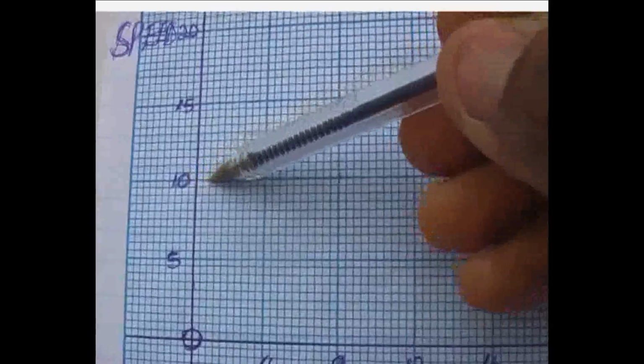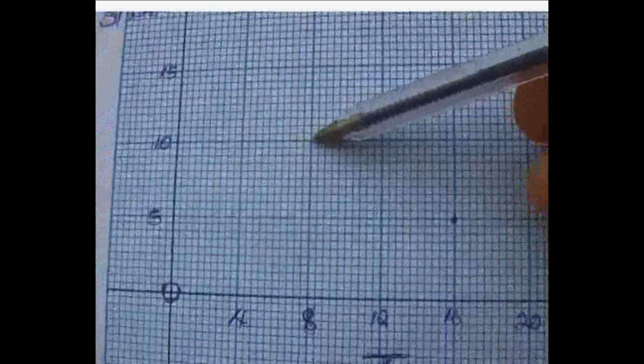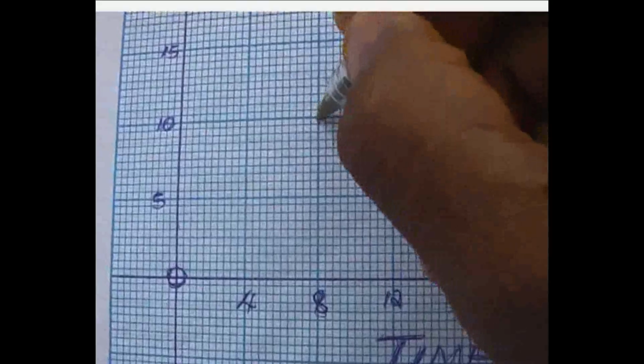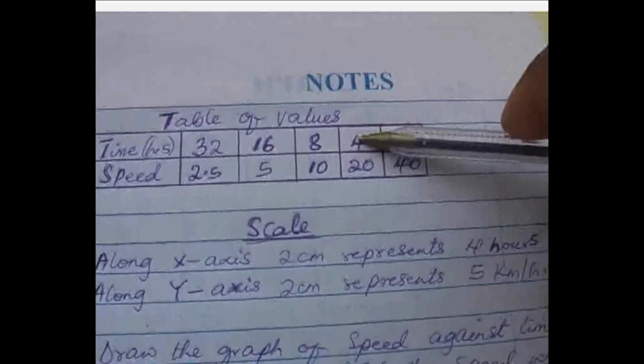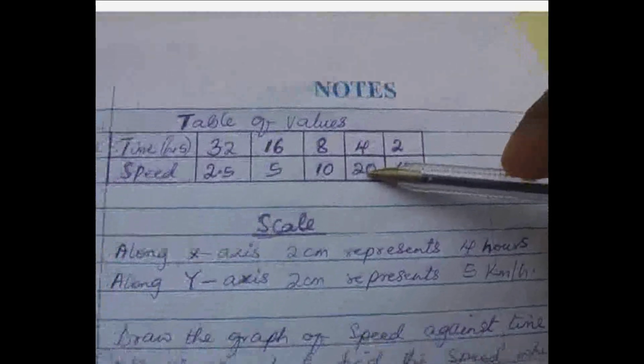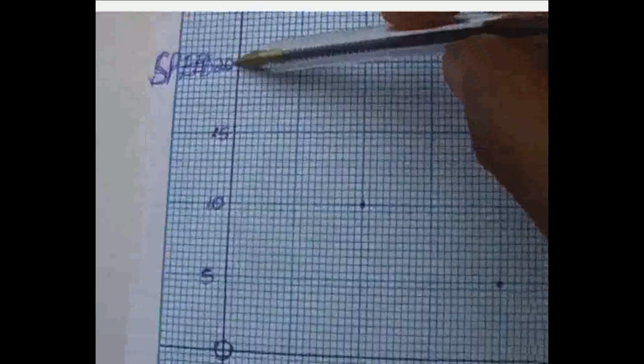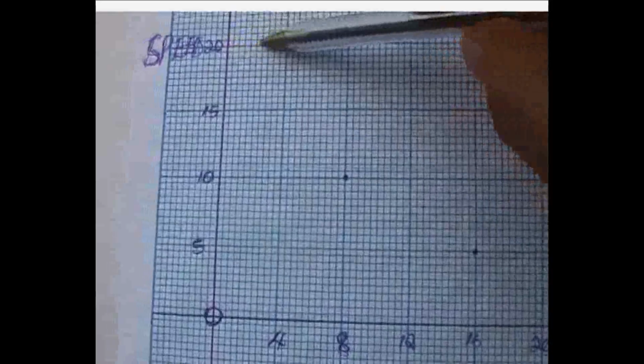This is 8 hours and this is 10 kilometers per hour. So the place where the two lines join is the place you are going to put your point. The next is 4 hours against 20 kilometers per hour. This is 4 hours and this is 20 kilometers per hour. So the place where they meet, you are going to put a point here.